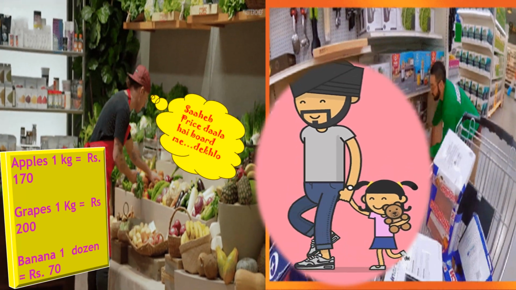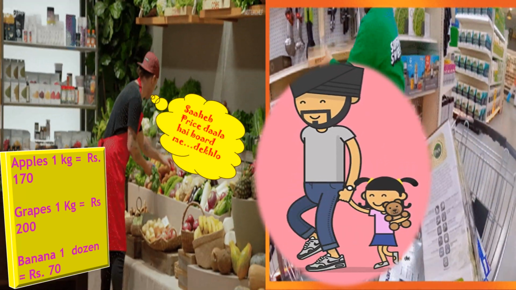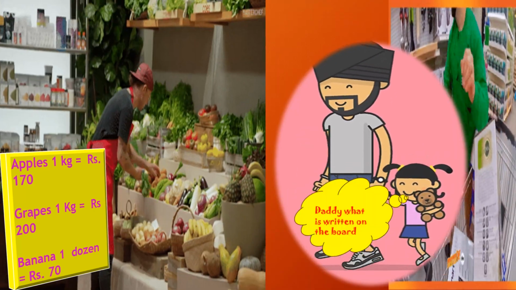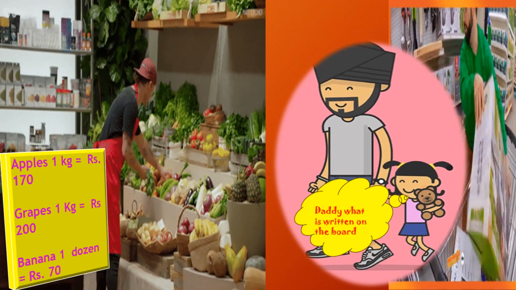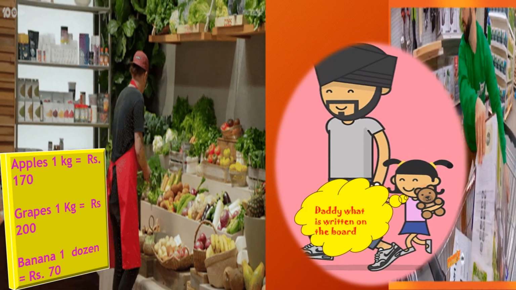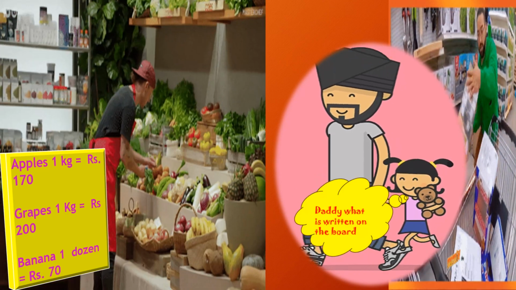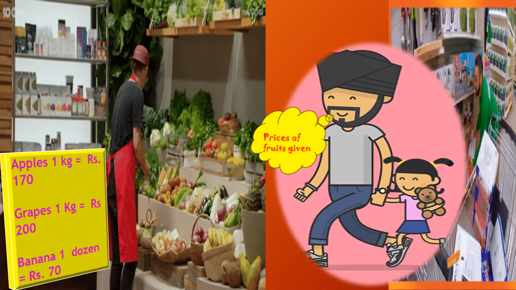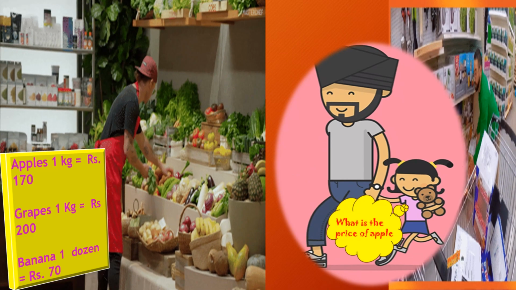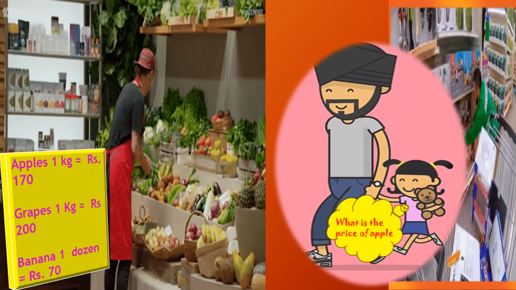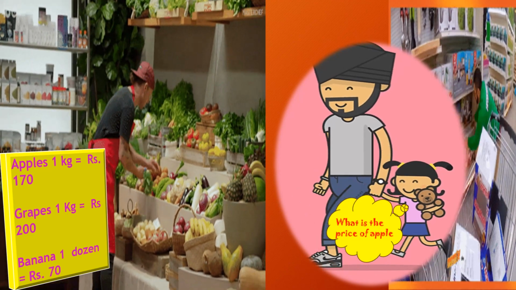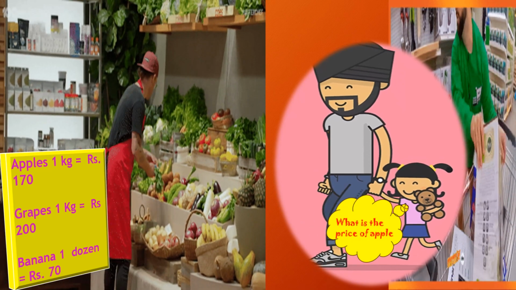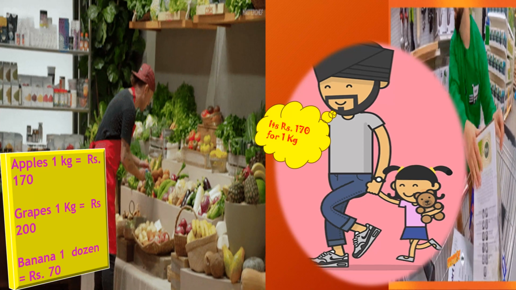Now when the fruit seller says price डाला है बोर्ड में, आप देख लो, Tina is more curious to know. So she asks her daddy, Daddy, what is written on the board? Please tell me also. So daddy says, Tina, you know, the prices of the fruits are given on the board. Okay, now Tina is more curious. So Tina asks, Daddy, what is the price of the apple? I want apple. So daddy says, Dear, the price of the apple is rupees 170 for 1 kg.